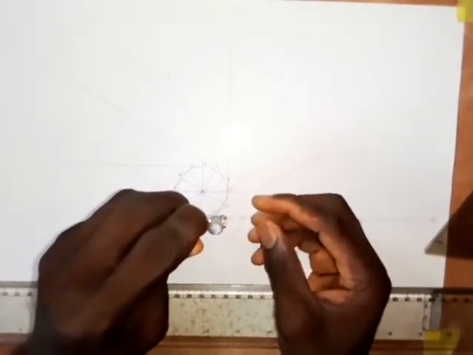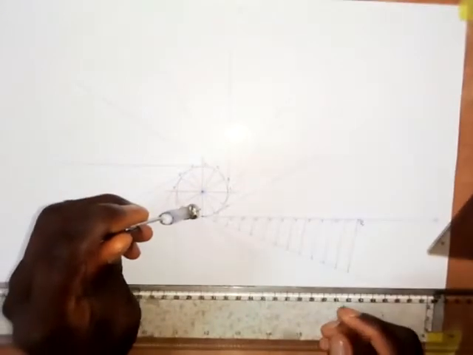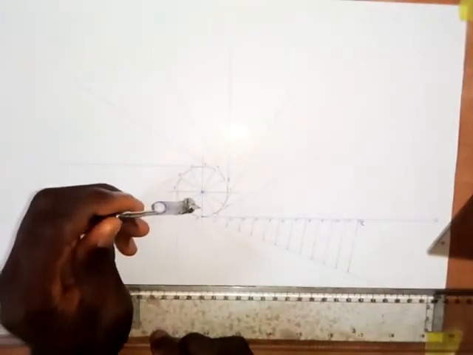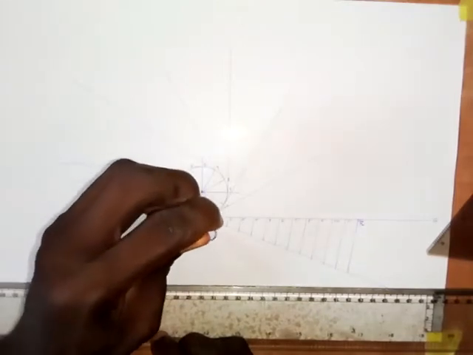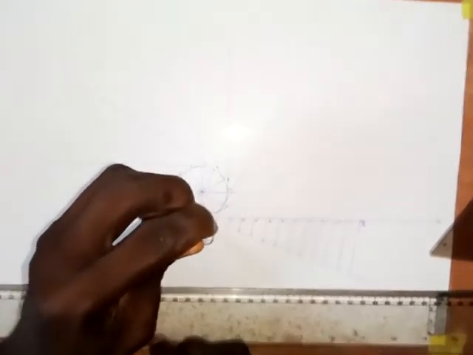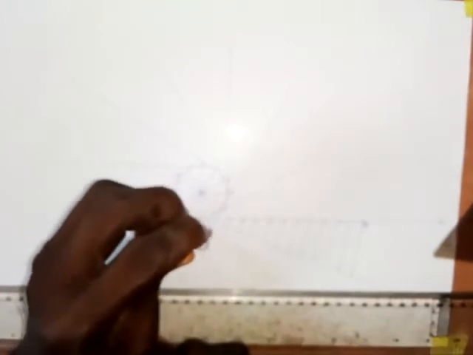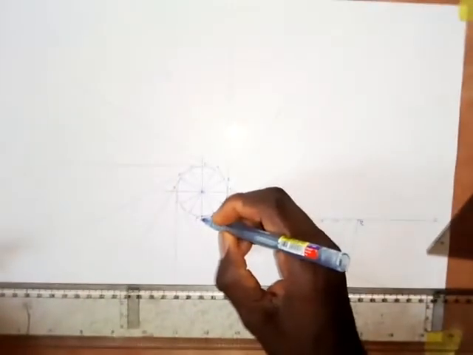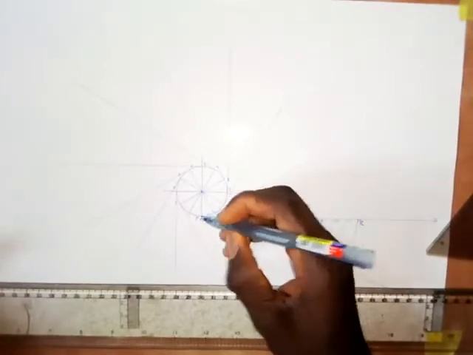Extend to 1' on the line, and you put your compass at point 1 on the circle and make an arc on this line 1. So this is the point on line 1.